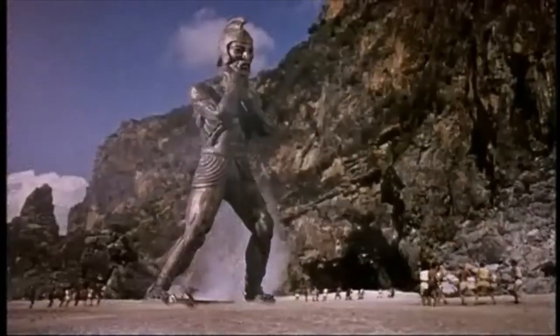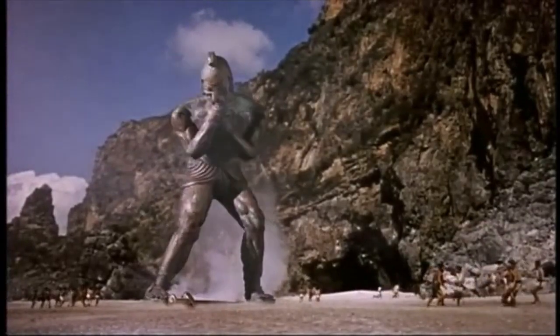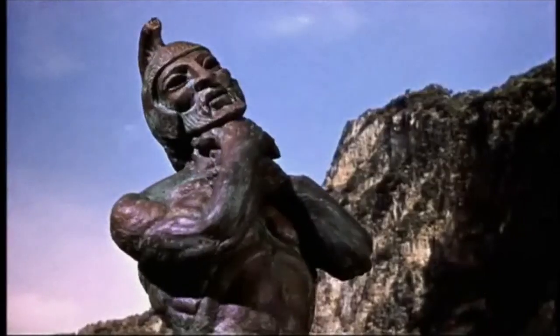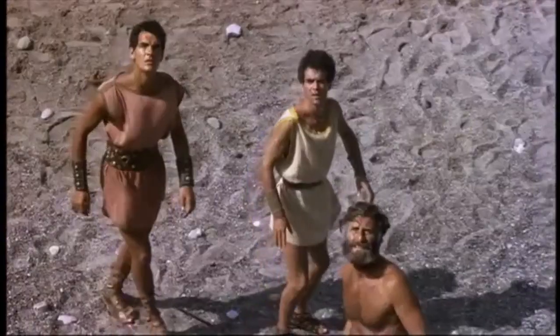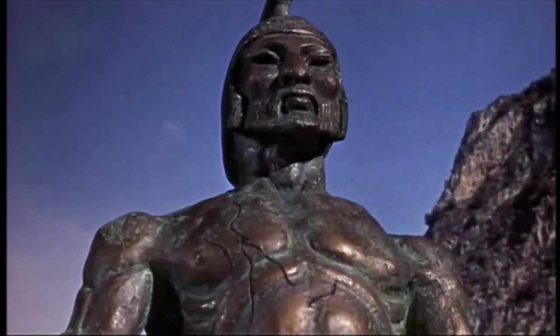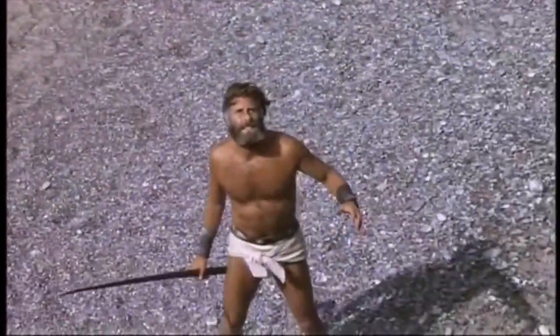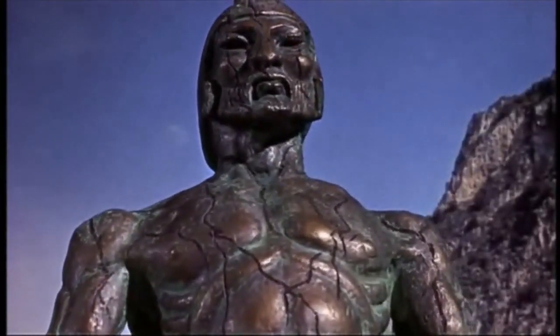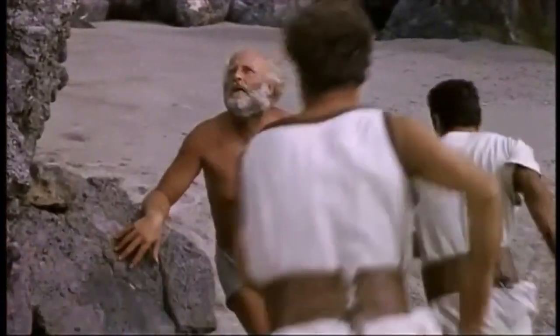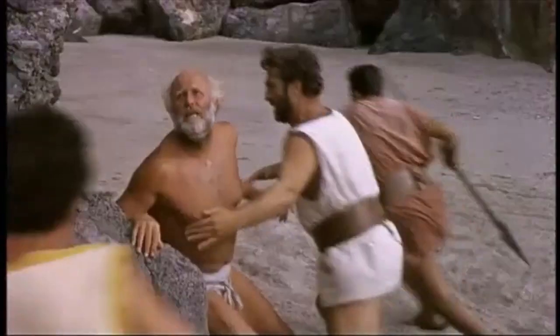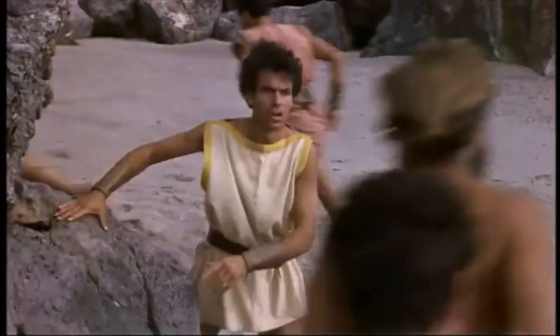So this model is actually made out of rubber on a metal skeleton that he articulates. You see how he puts the smoke around him so that he can blend him into the background.